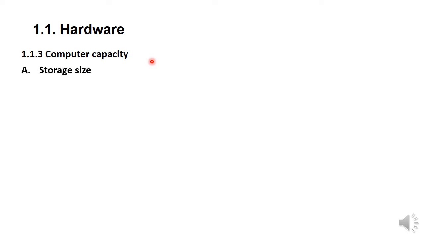So the computers have storage devices. A storage device in computer science is any computer hardware which is used to store data or information. As there are so many storage devices, we are going to see the size of very important storage devices which are commonly found in our computers.